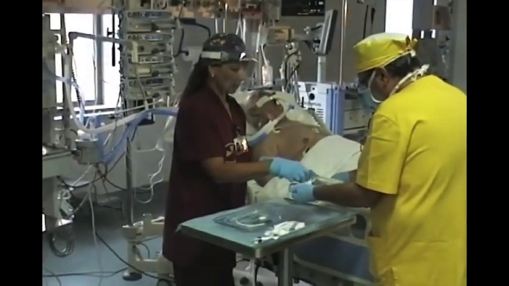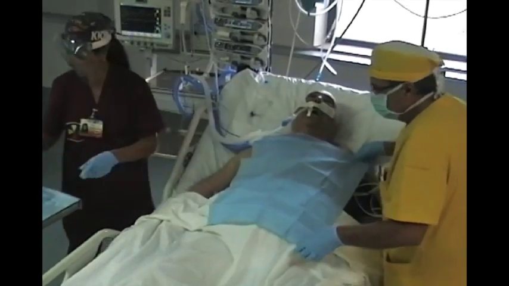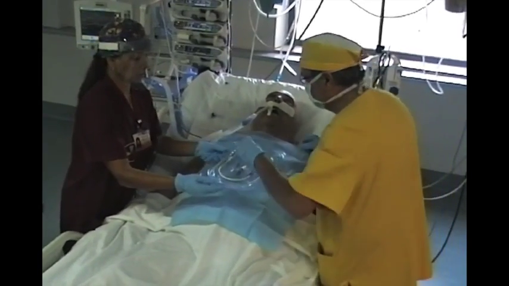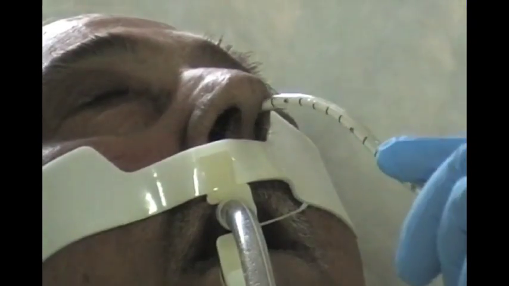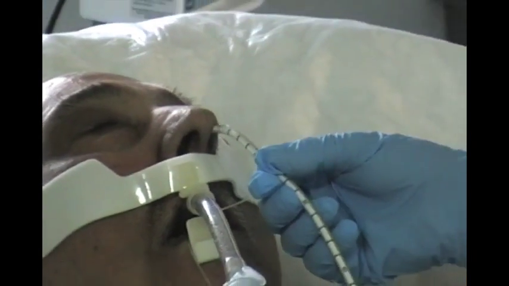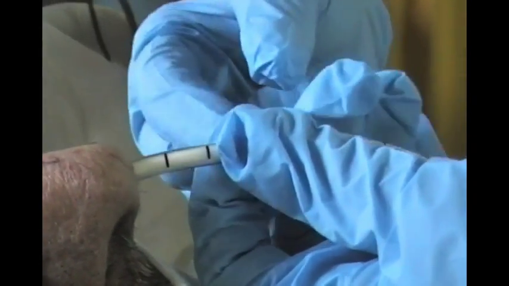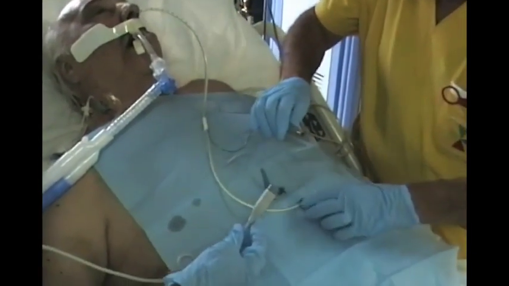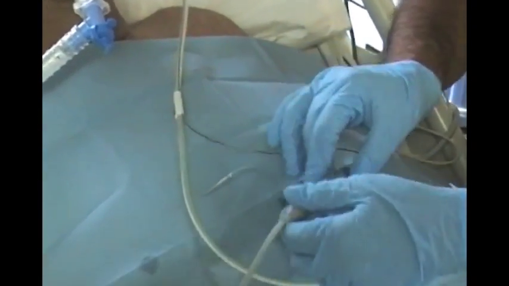And we should put some lubricant for easier insertion. It's put directly through the nose, like an NG tube. And then we should connect the adapter to the ventilator.